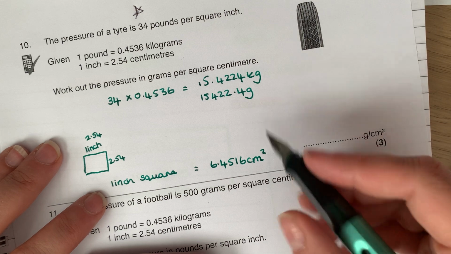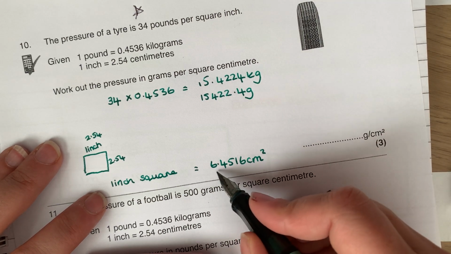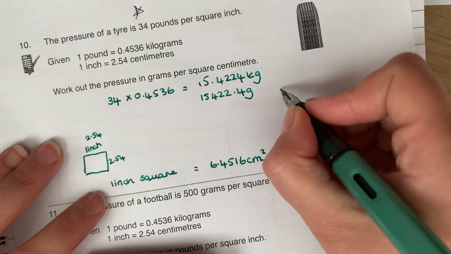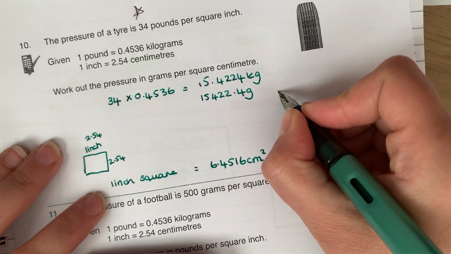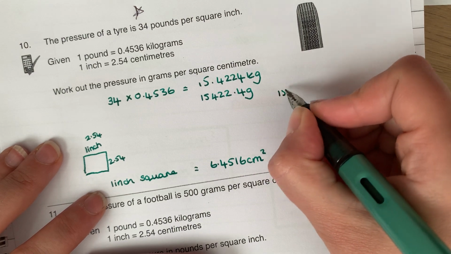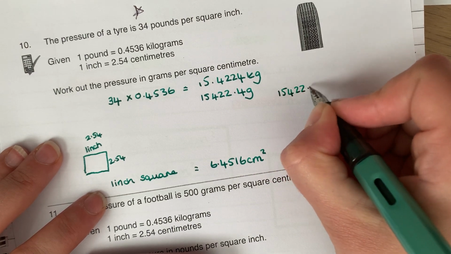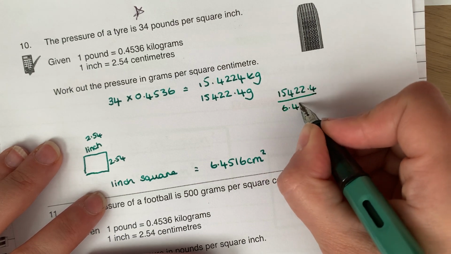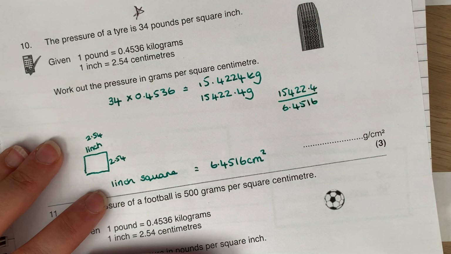So now I know that I've got this many grams divided by this one, so we need to do 15422.4 over 6.4516.